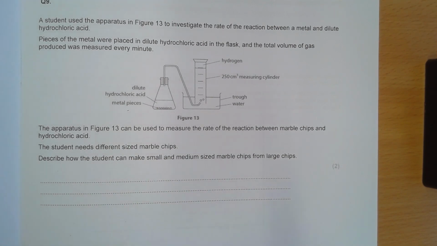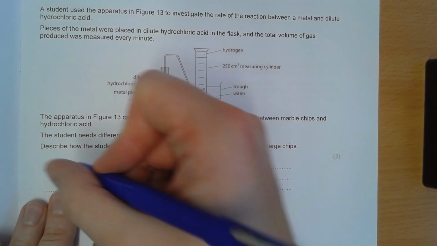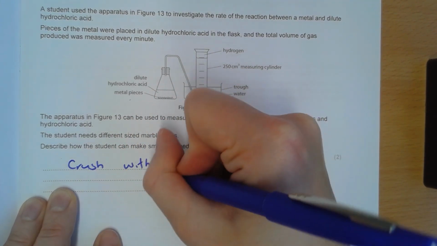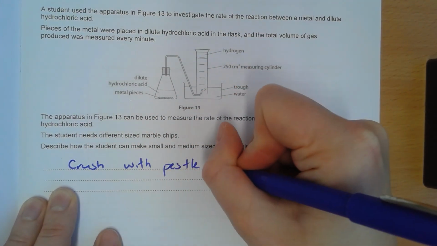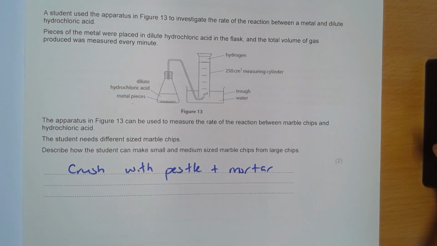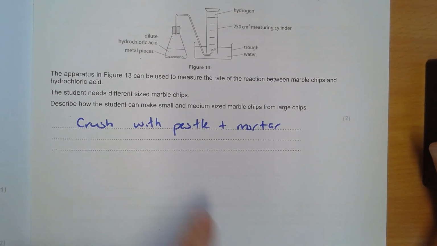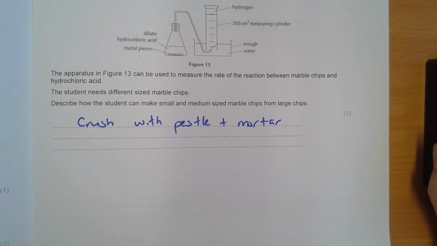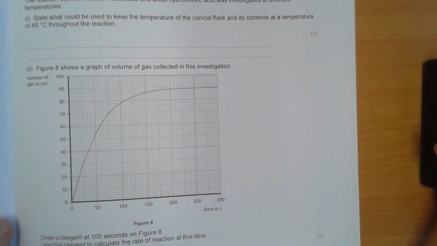So marble chips are like little solid pieces of rock. You're not going to be able to cut them up with a scissors. Instead, you're going to have to crush them. So you can say you crush, and the thing that we would typically use to crush them is called a pestle and mortar. Okay, so don't say cut with scissors, crush with pestle and mortar, something to do with that. And you're getting 2 marks for describing how you can make those large pieces smaller.